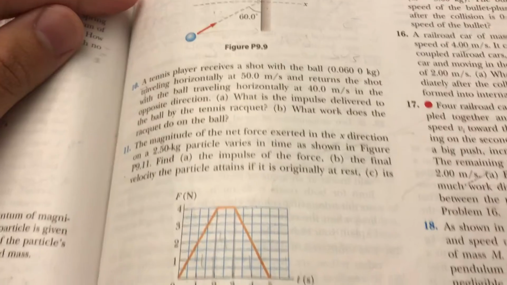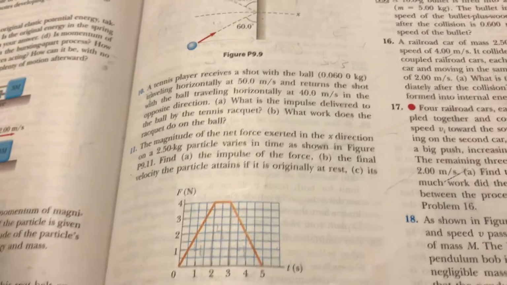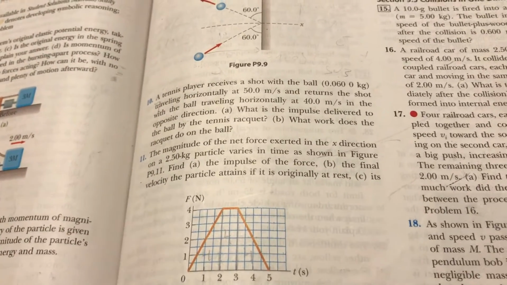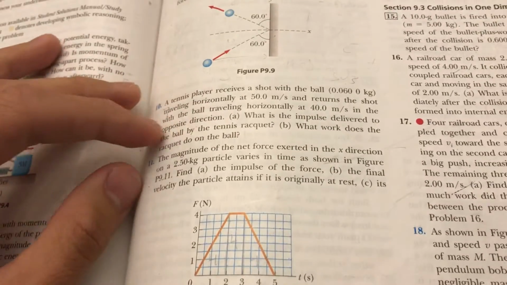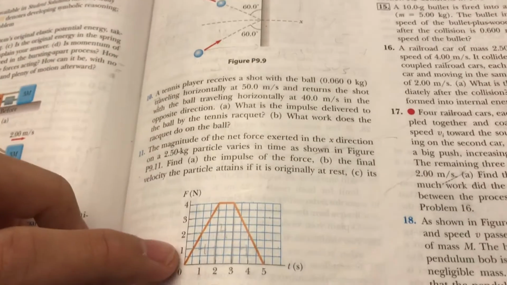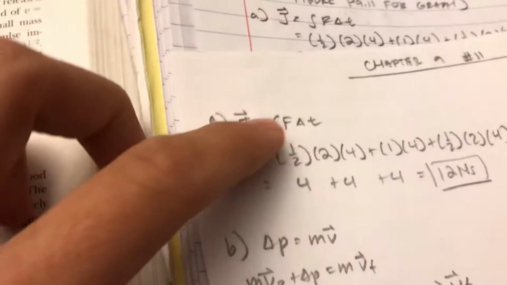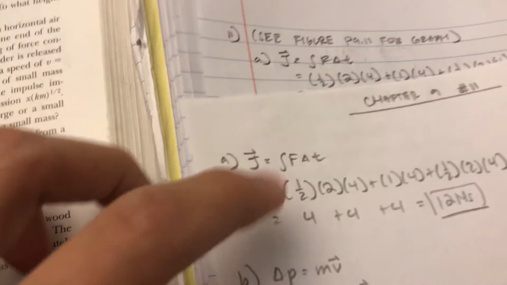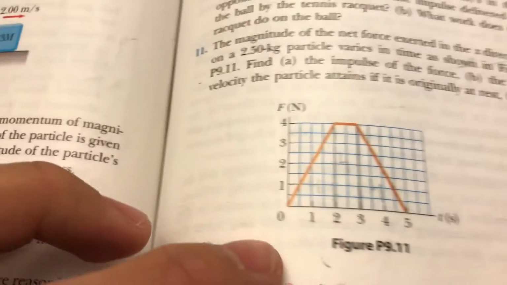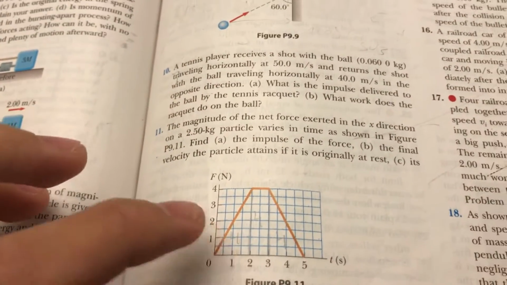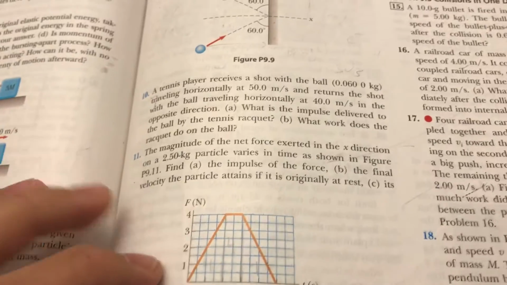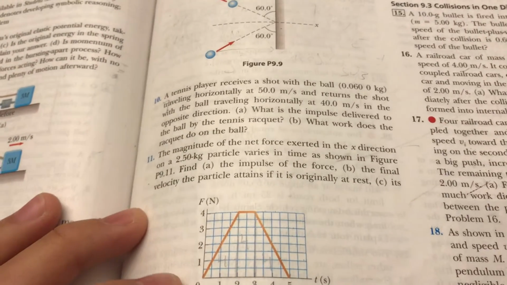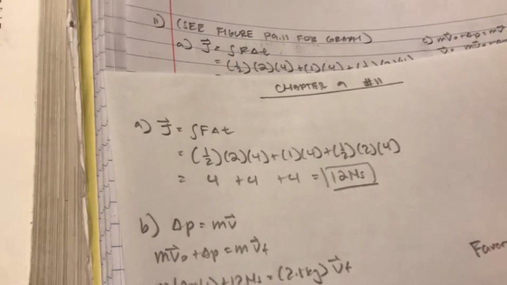Part A of this problem asks you for the impulse of the force. Because impulse is force times time, if the force were constant, in this case the impulse would be the area under this curve, or the integral of this. So J equals force times time. What I did was segment this figure into 2 triangles and 1 rectangle, but you can also solve it as a trapezoid. Once you find the area, you'll get 12 Newton seconds.